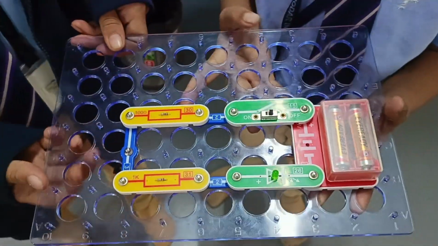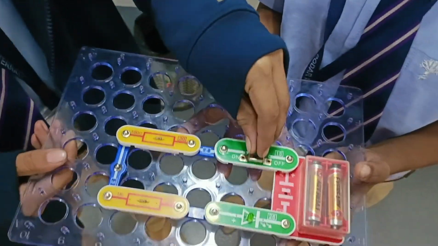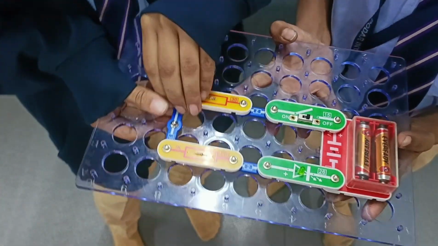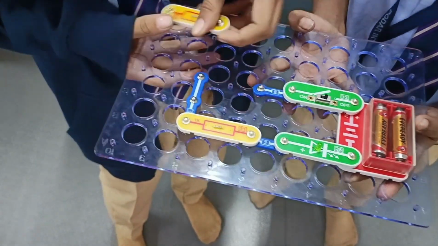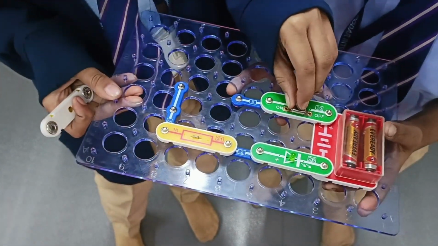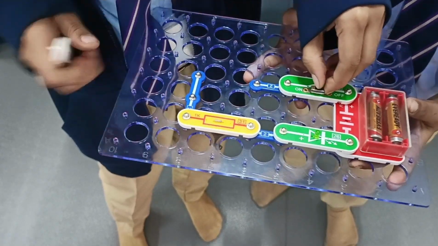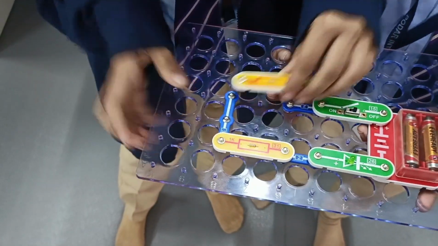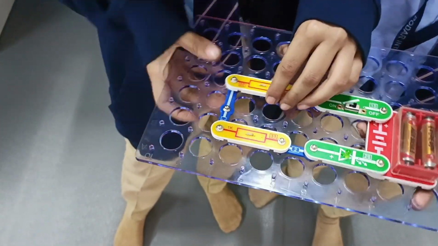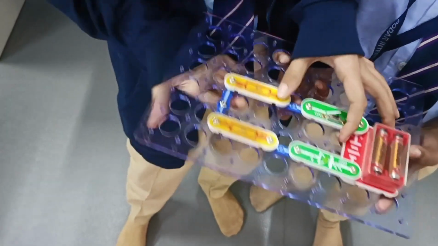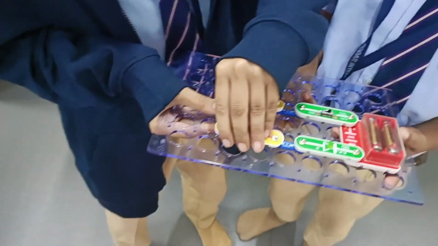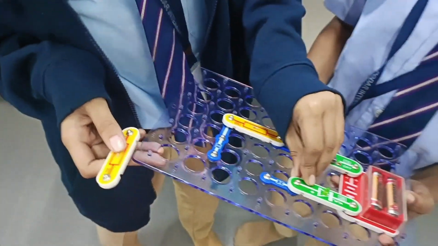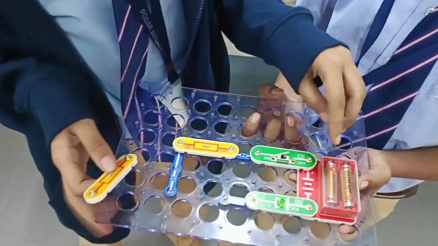We are doing a series connection. When we connect, the light is on. Then when we disconnect, the light is not on. The power flow is not coming through the series. Flow here to here. And we also disconnect this, and there is no power because there is no flow.